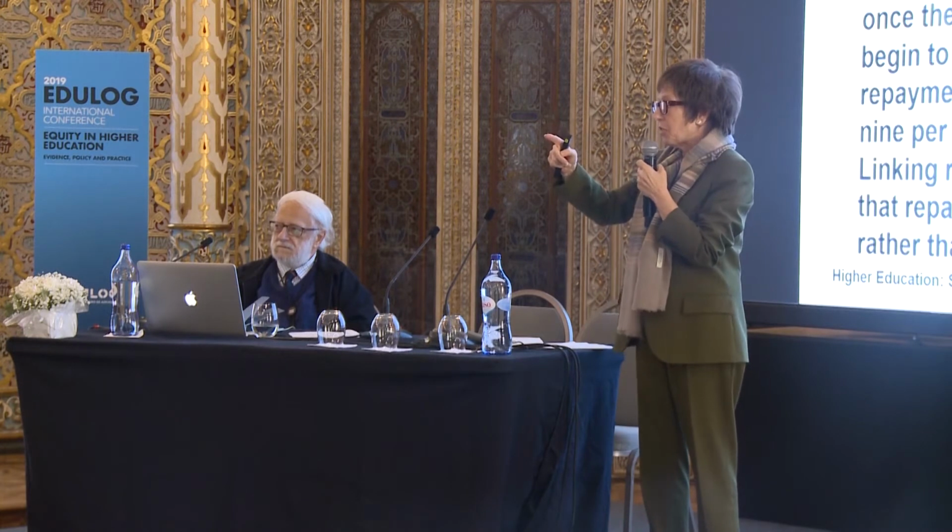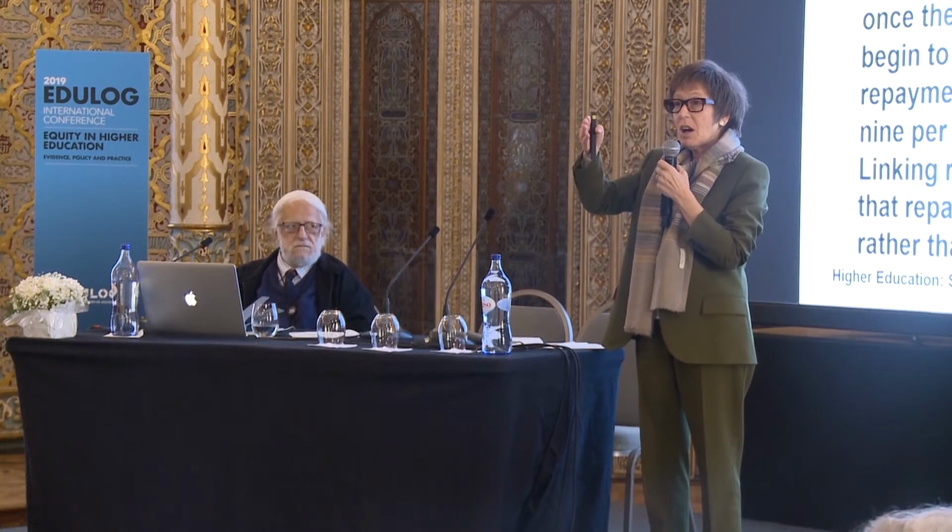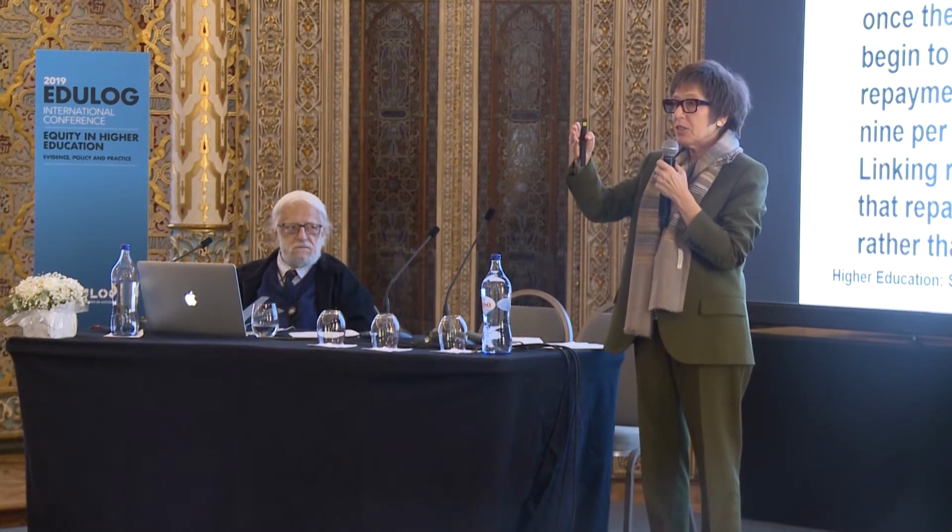So if they're earning £30,000, they pay 9% on £5,000. And they continue to repay their loans until they've either finished or 30 years after they started to repay. After 30 years of repayment, any outstanding loan is forgiven. It's ignored.